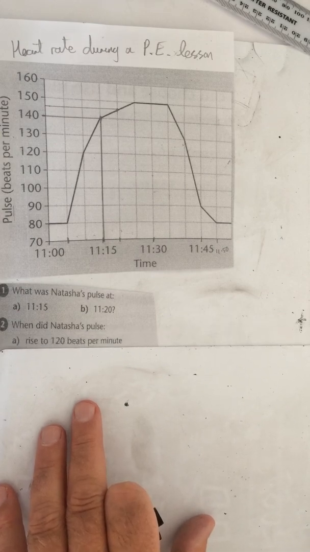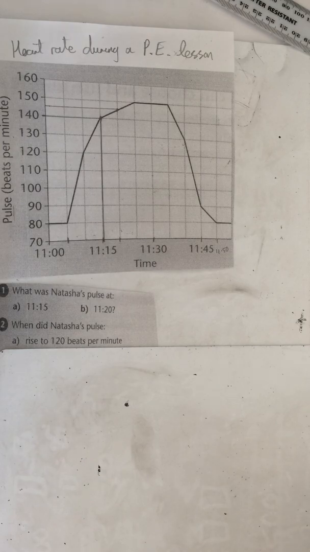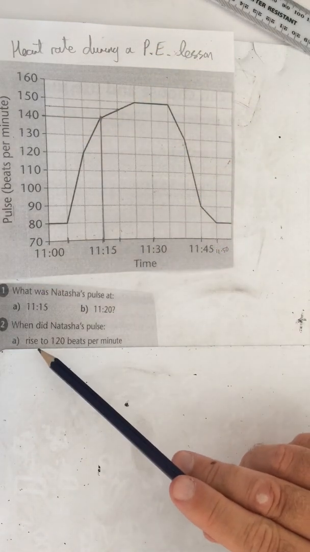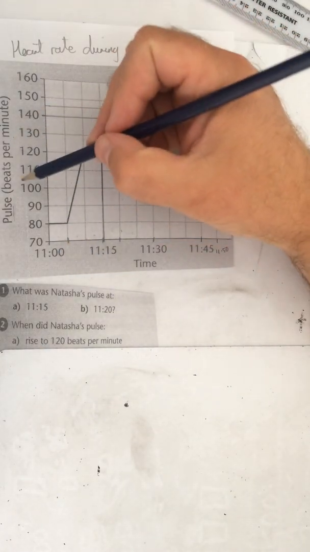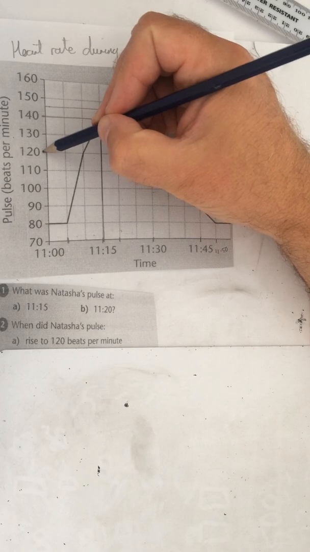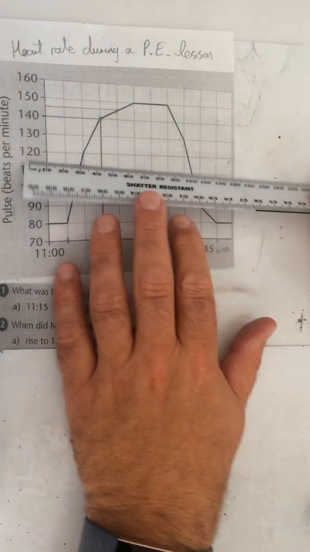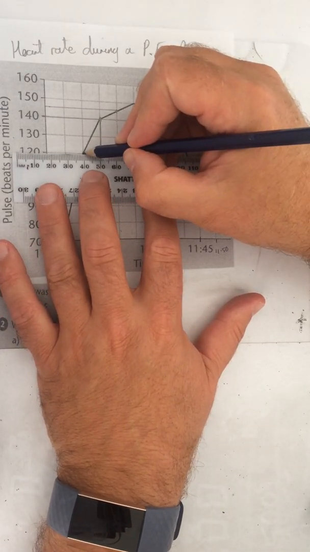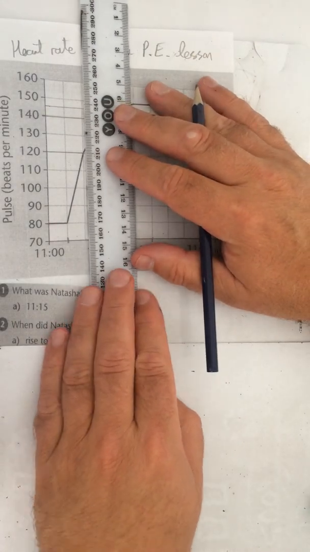All right, let's have a look at the next one. When did Natasha's pulse rise to 120 beats per minute? Well, let's have a look up the side. Did it rise to? So that's telling me it's going up. So I'm going to go on my beats per minute. Oh, look, 120. So I'm going to go across 120 until I hit the line on my graph.